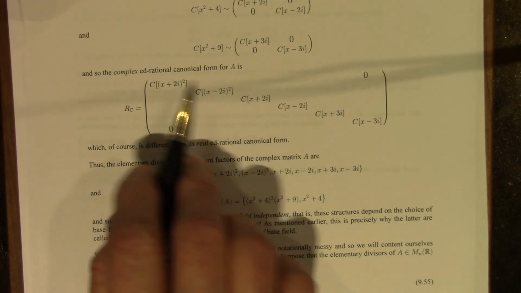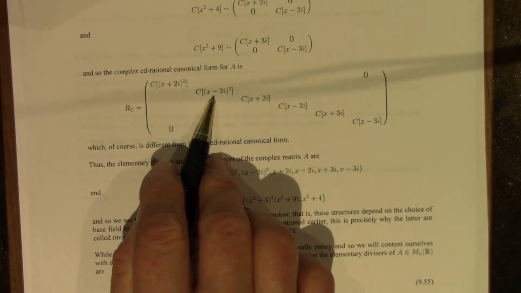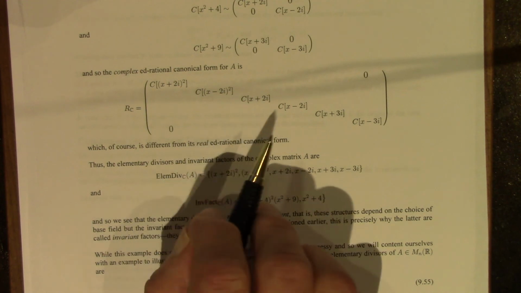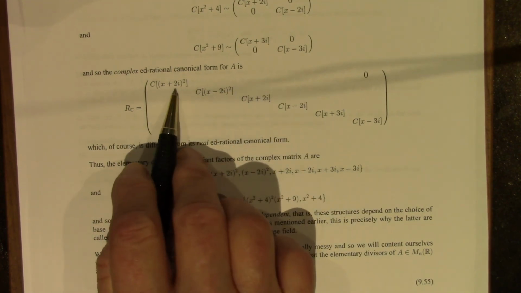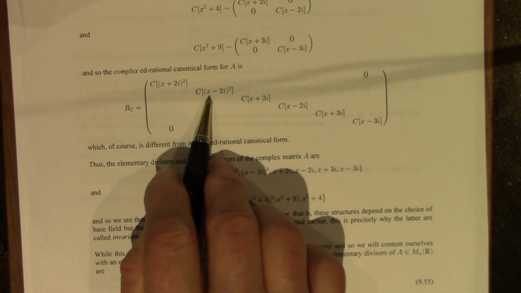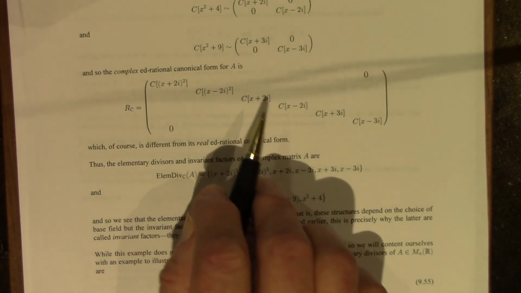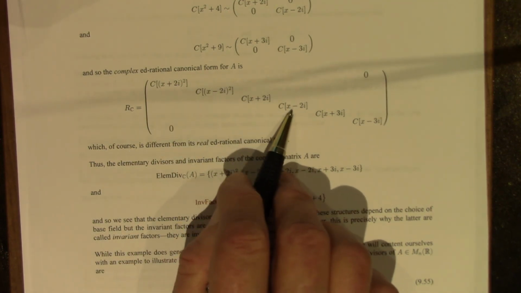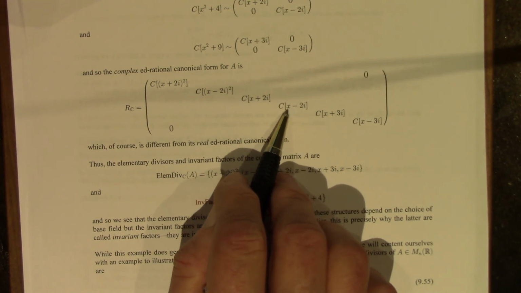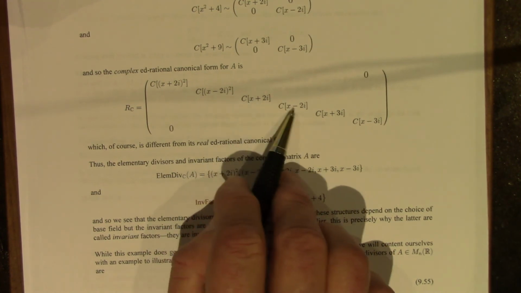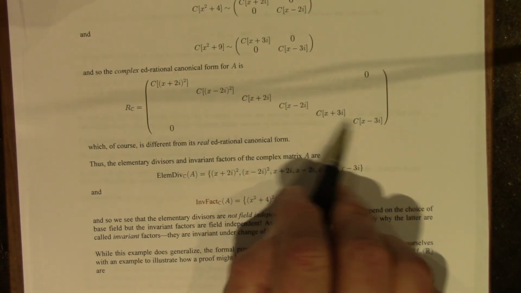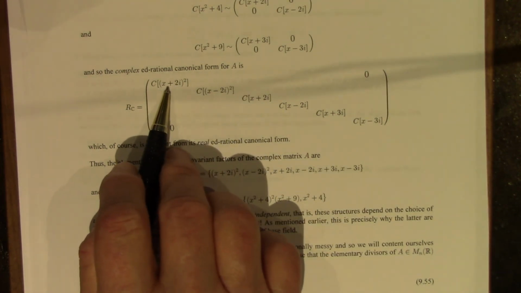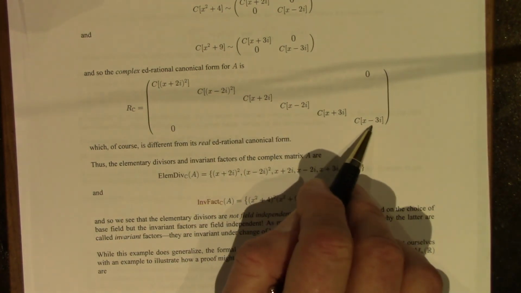So here, this one and this one correspond to x plus 2i, x minus 2i, x plus i, x minus i. So these we would skip because they're the same base polynomial here, but here we pick up these two, so we get 1, 2, 3, 4.